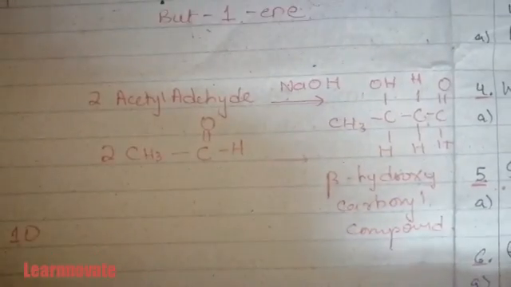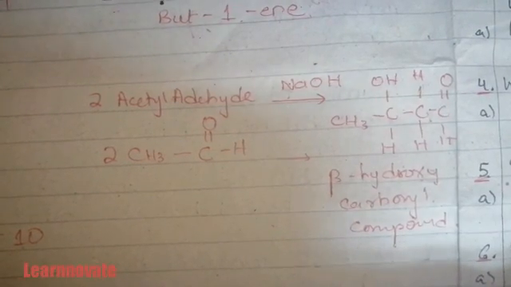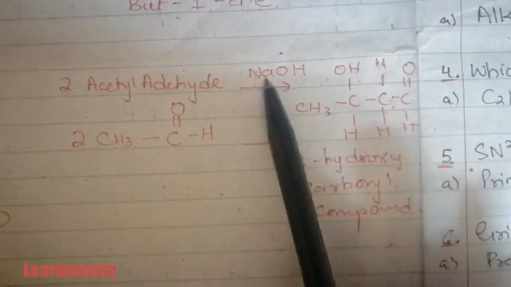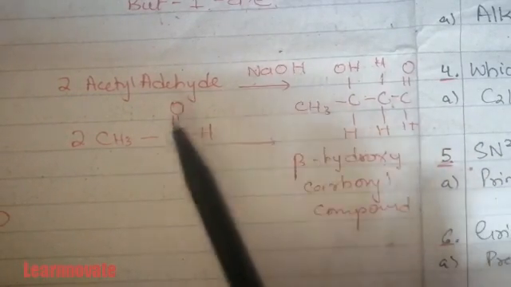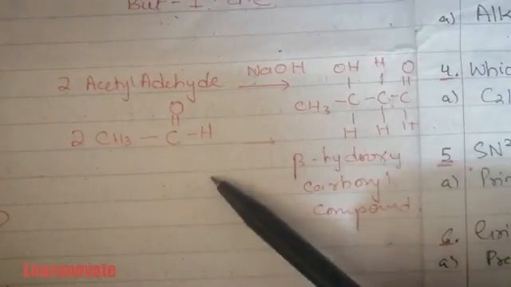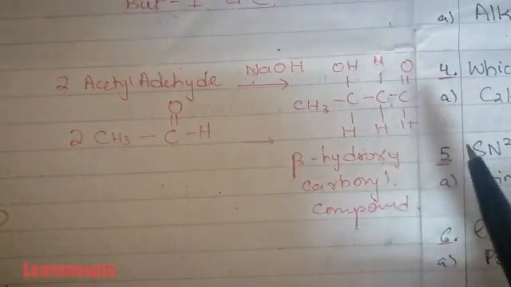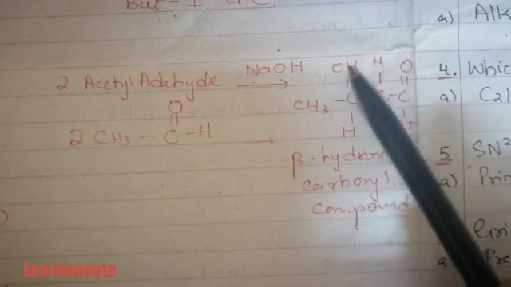Here you can see this is the aldol condensation, in which two acetaldehyde molecules react in the presence of a base, and this base, having an OH group, is donated to the aldehyde group, and there is a formation of a beta hydroxy carbonyl compound having both the ketone and aldehyde groups by the addition of the hydroxyl group from the base.